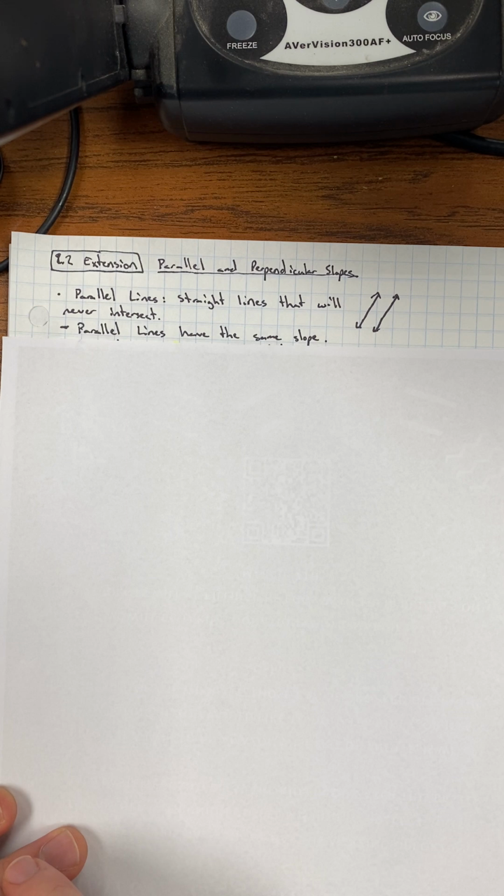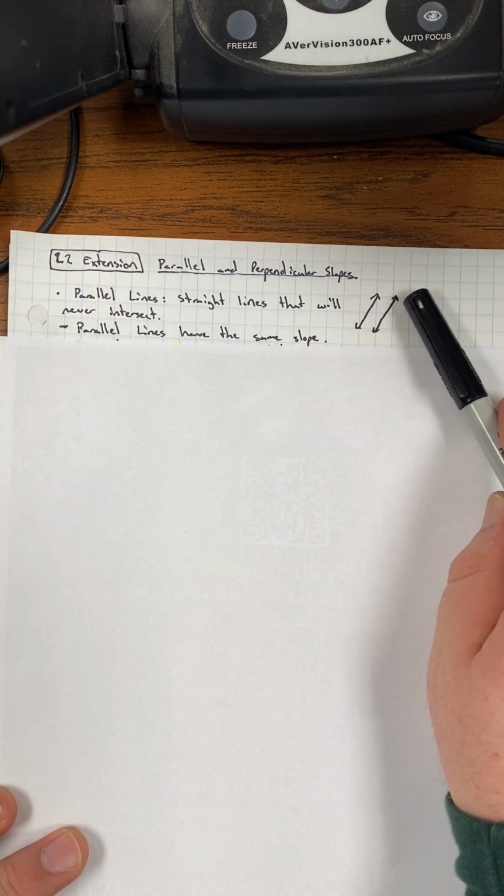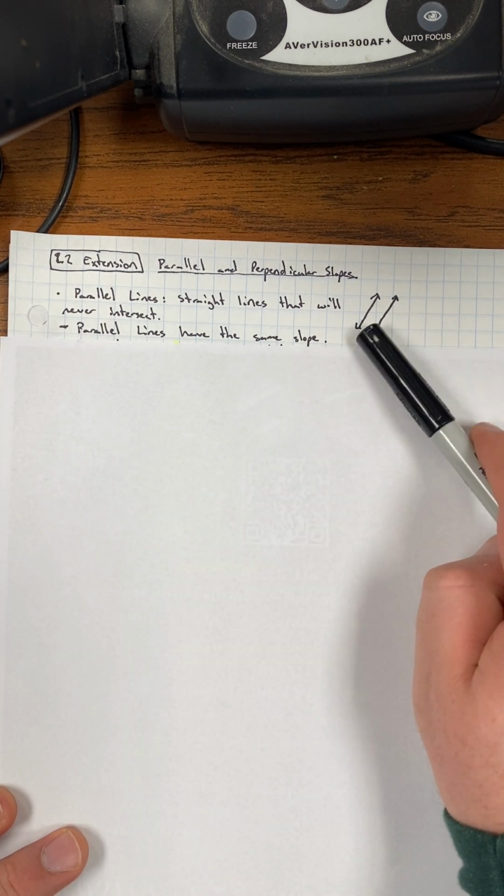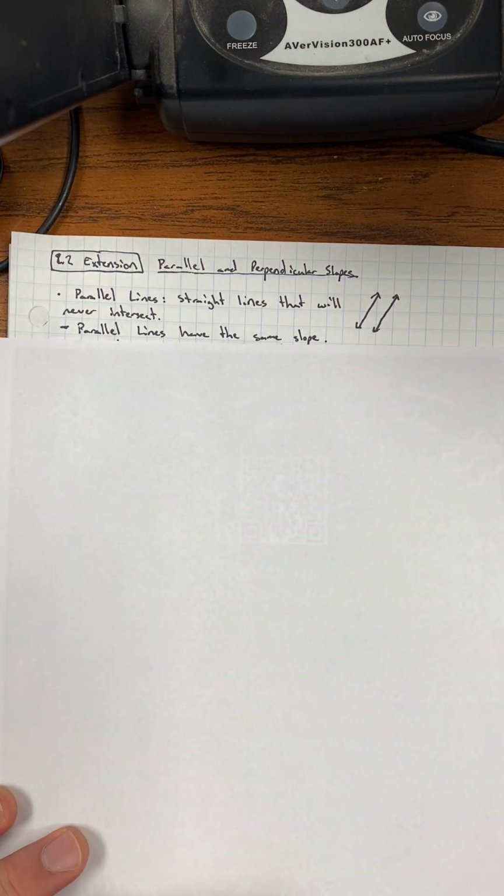When you have parallel lines, they have a property where they have the same slope. And that makes sense because if you're looking at this line and comparing it to this line, they're both going to have the same slant to them. Both going to have the same change in y over change in x, right?